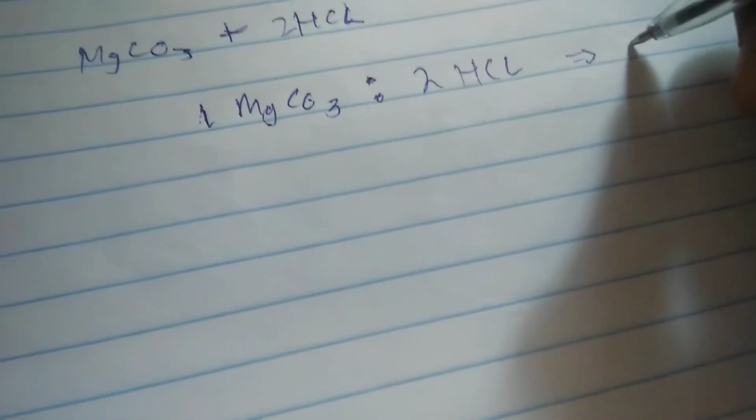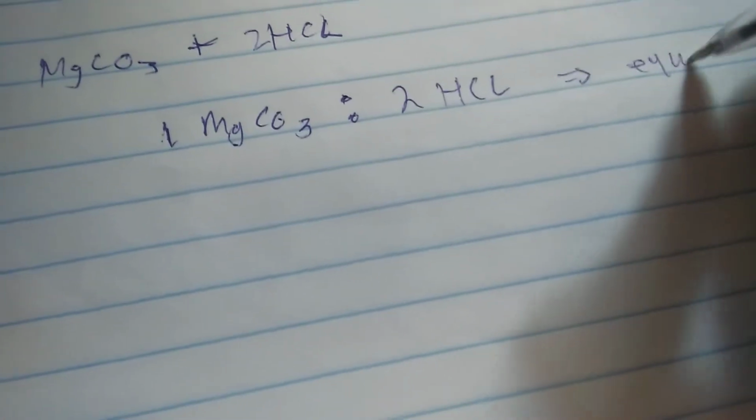So what is going to happen is that we are going to use the mole ratio. We have 1 mole of magnesium carbonate which reacted with 2 moles of hydrochloric acid. This is according to the equation. But in actual fact, what happened is that only 1 mole of HCl reacted.